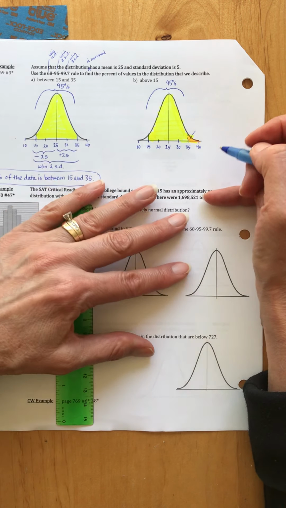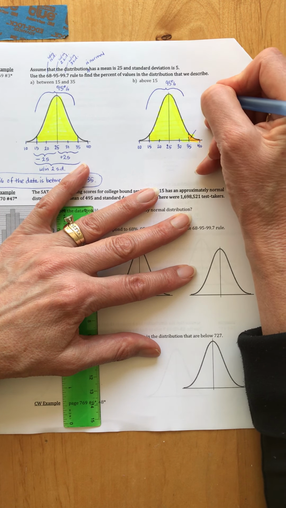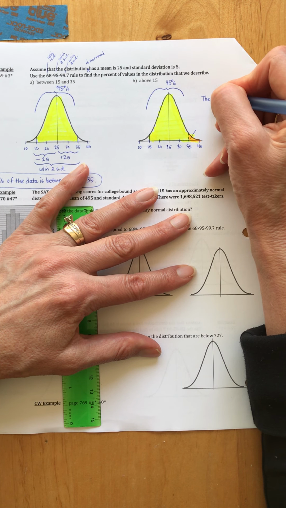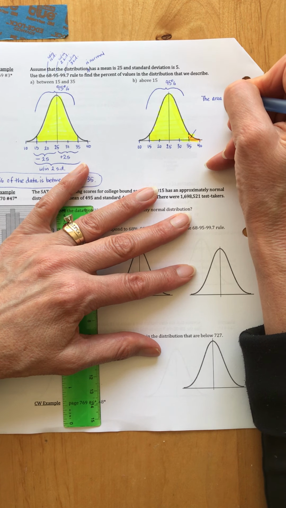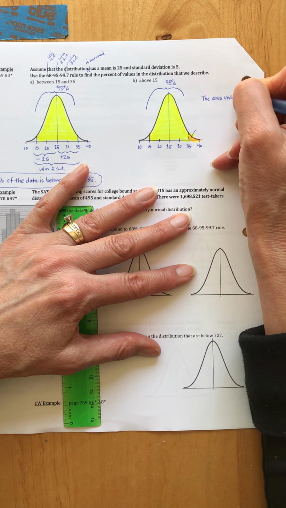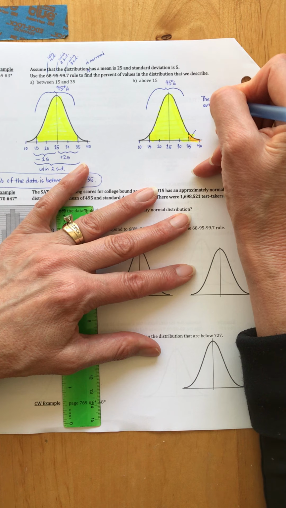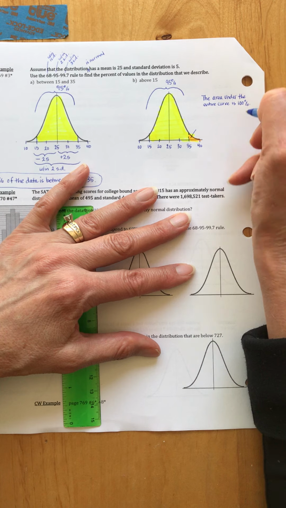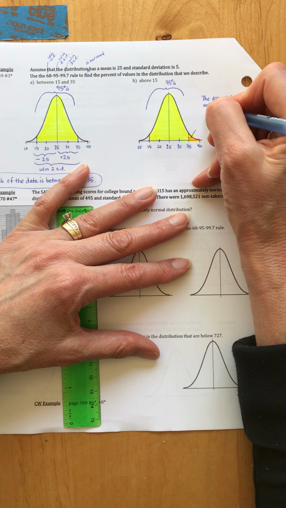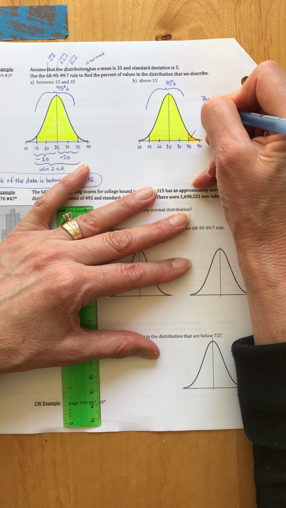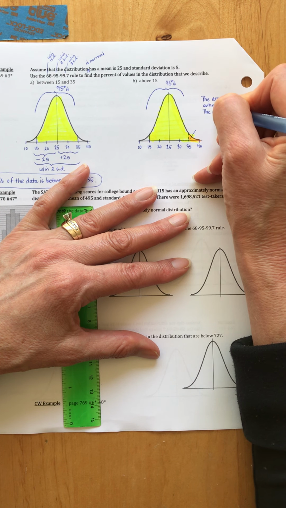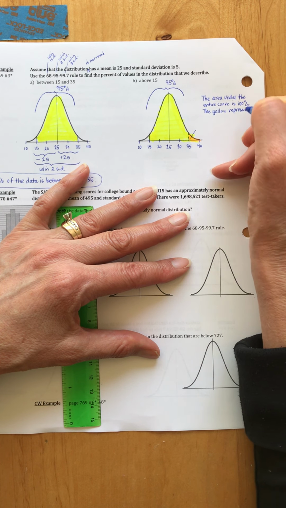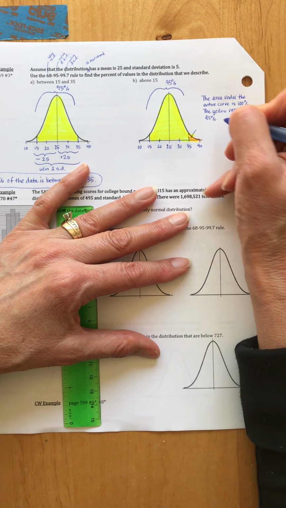So let's write down all of that. Okay, so the area under the entire curve is 100%. Then the yellow represents 95%.